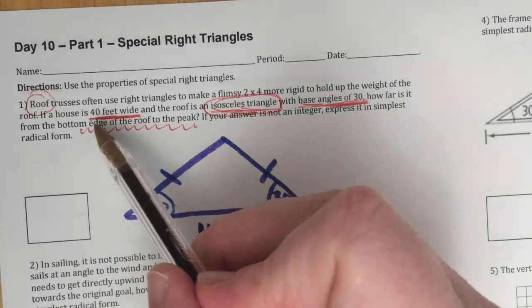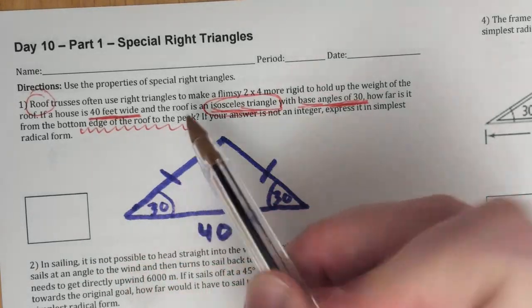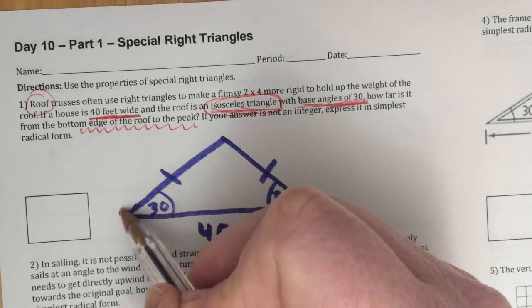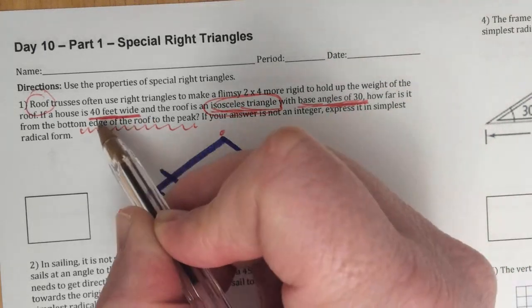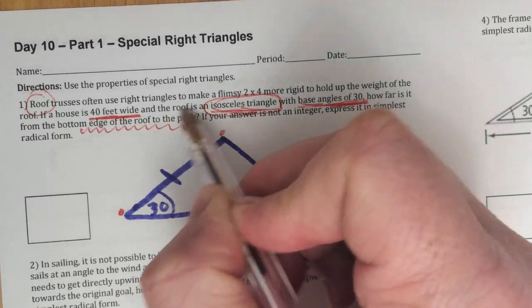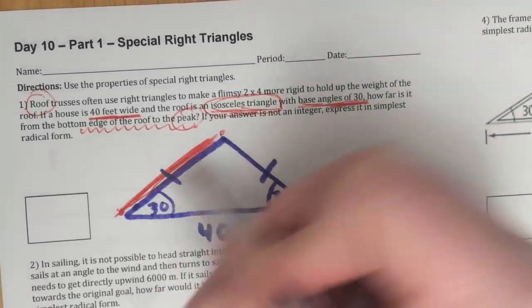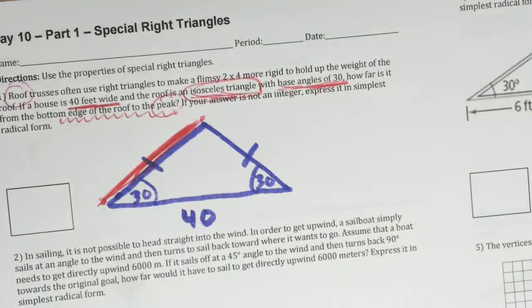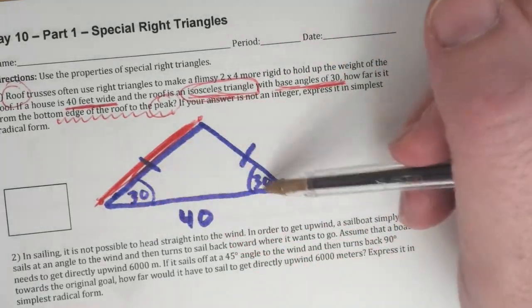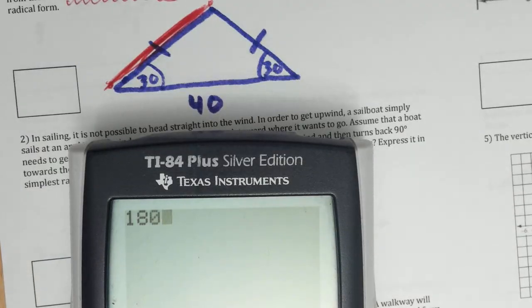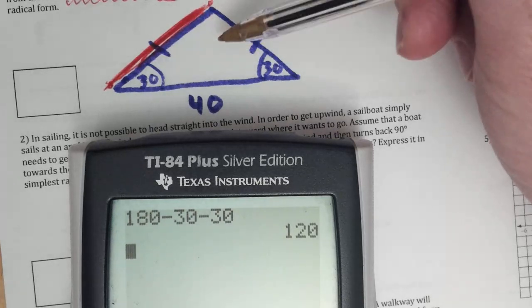They want to know the edge of the roof to the peak. So here's the roof, right? The edge of the roof to the peak. So the edge would be here, the peak would be up here. So they want to know what this is right there. That's our goal, to find this. Okay, so if this is 30 and that's 30, if I take 180 and subtract that 30 and 30, this would be 120 at this moment.